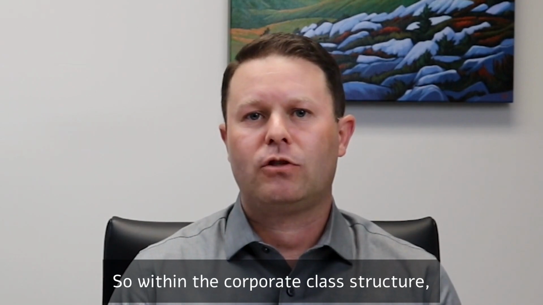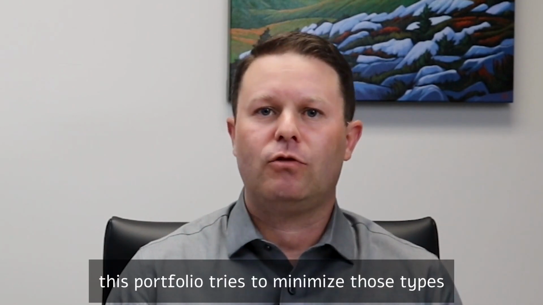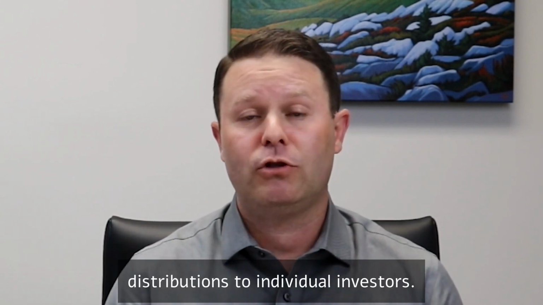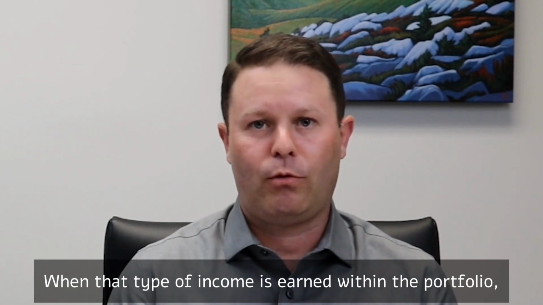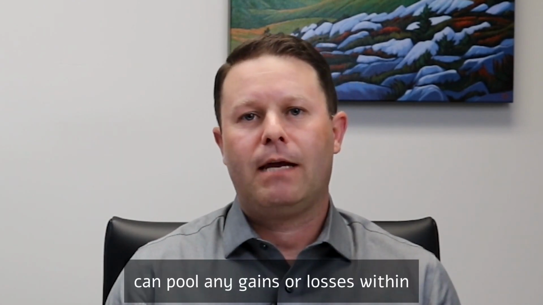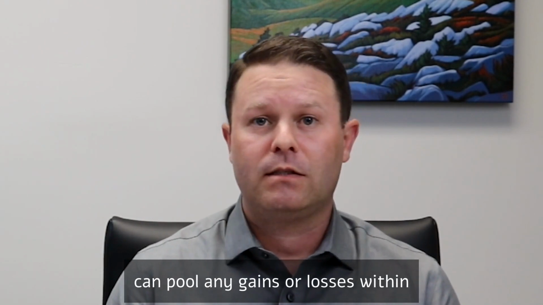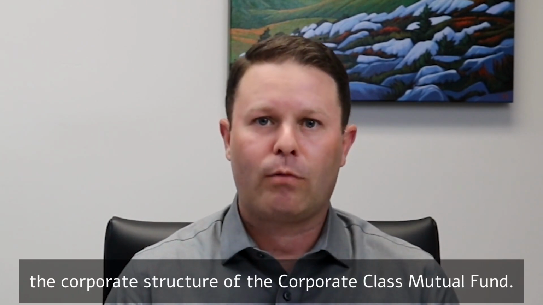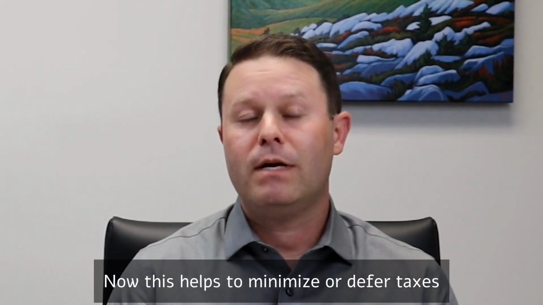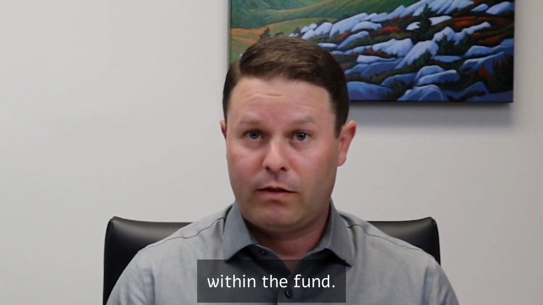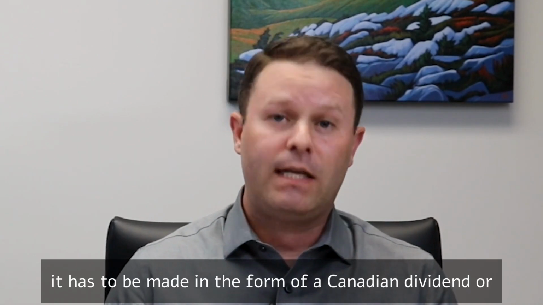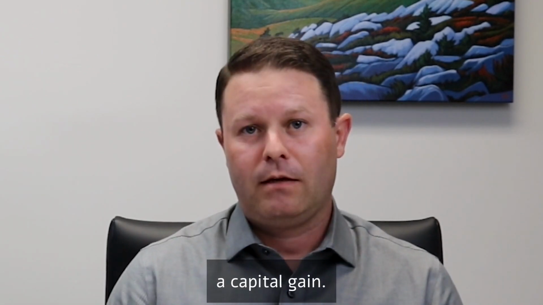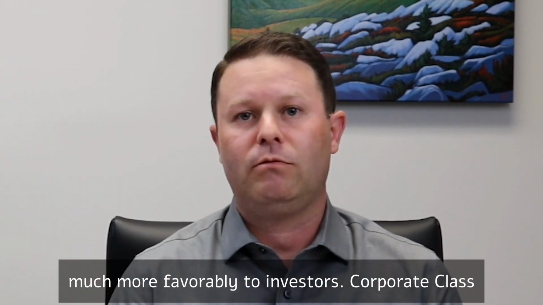So within the corporate class structure, this portfolio tries to minimize those types of taxable distributions to individual investors. When that type of income is earned within the portfolio, the corporation can pool any gains or losses within the corporate structure of the corporate class mutual fund. Now, this helps to minimize or defer taxes within the fund. When a distribution does need to be made from the corporate class fund, it has to be made in the form of a Canadian dividend or a capital gain, both of which are taxed much more favorably to investors.